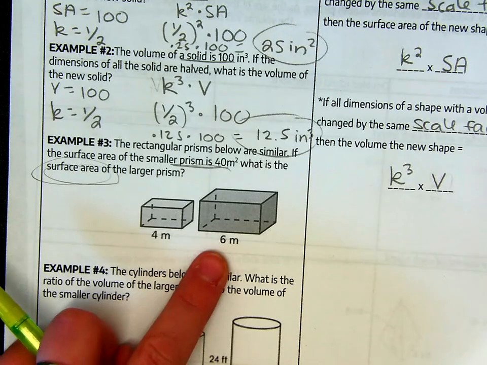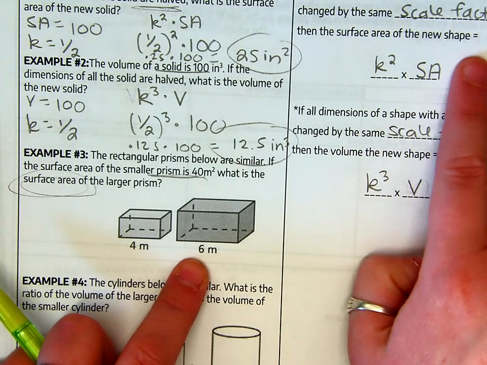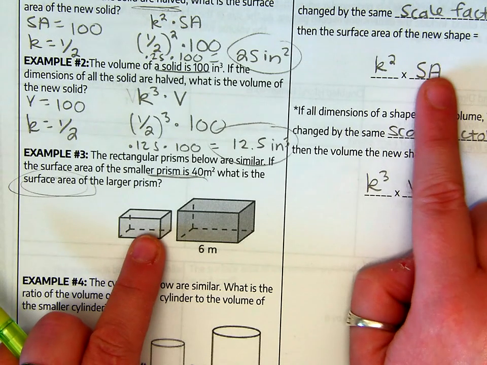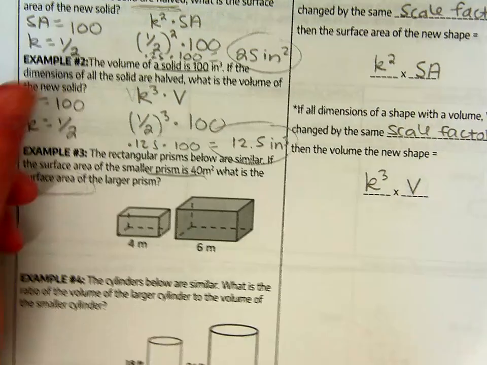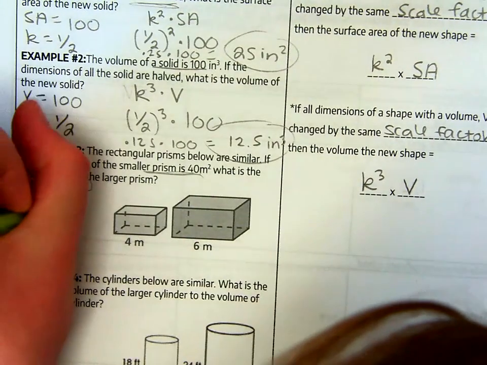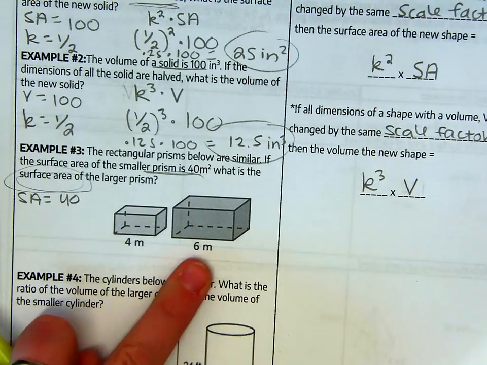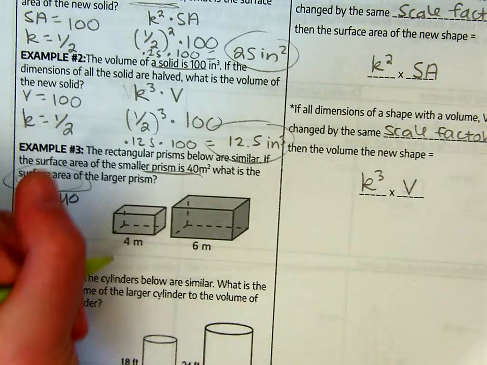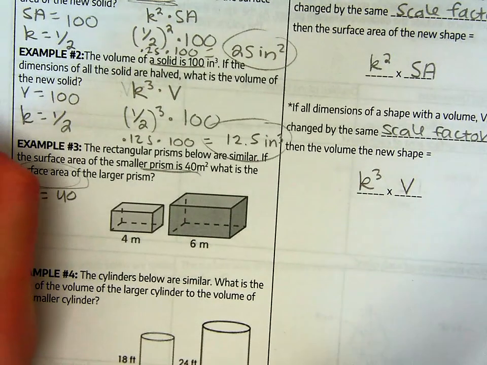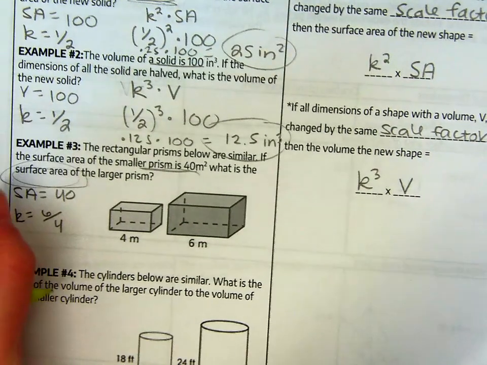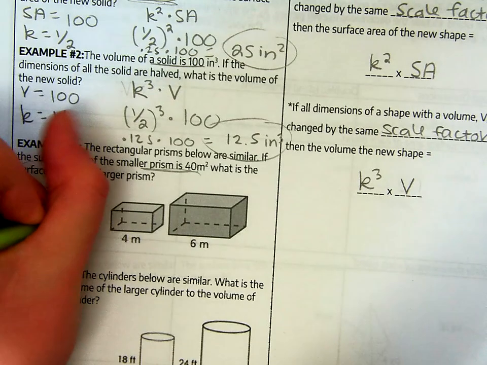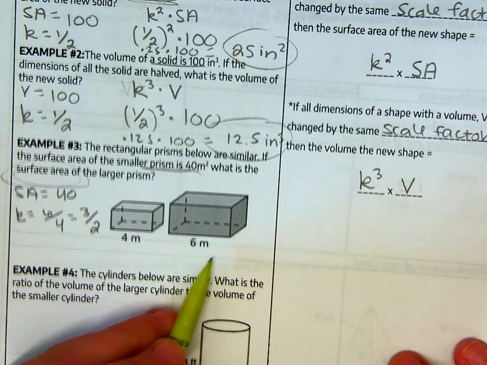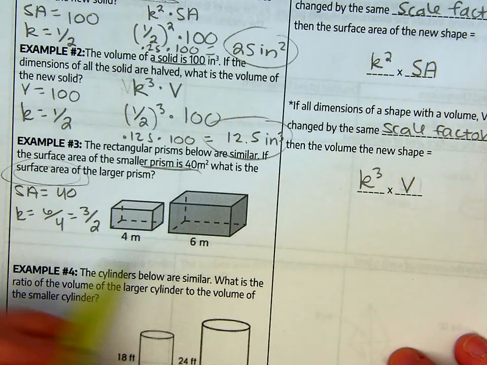So in order to use this formula, I'm already given the surface area of the smaller one. So I have this part, right? Surface area is going to equal 40. I need my scale factor. Well, I can find my scale factor by comparing my new over my old. So my K is going to be equal to 6 over 4, which, if we care, is 3/2. Remember, it's the ratio of those corresponding sides. I can divide my corresponding sides to find K, and now I can do my formula.